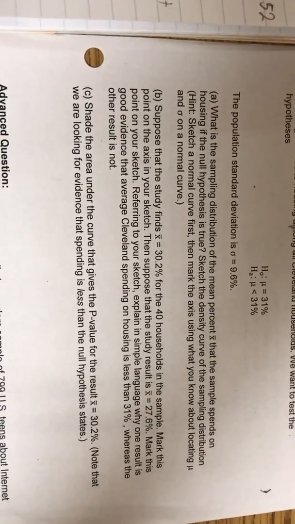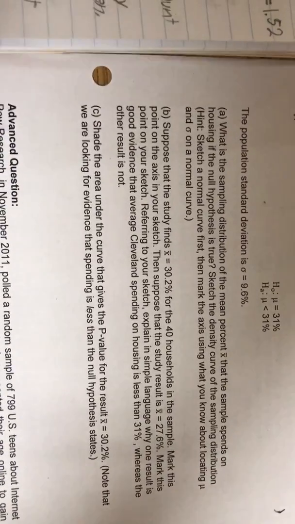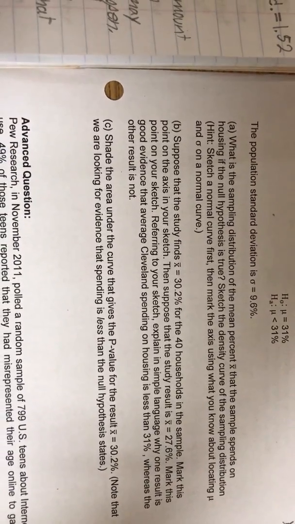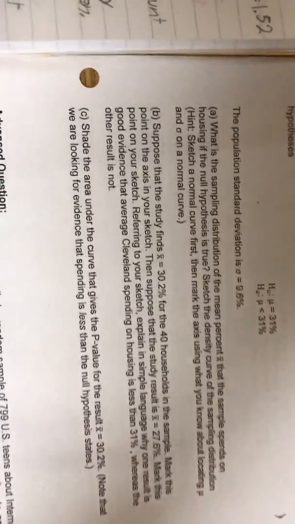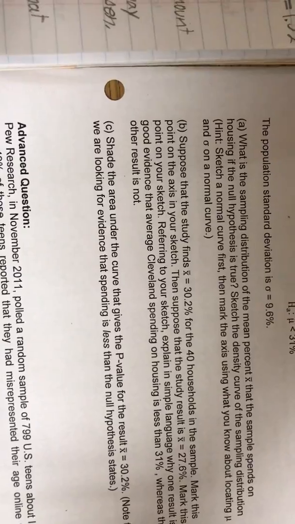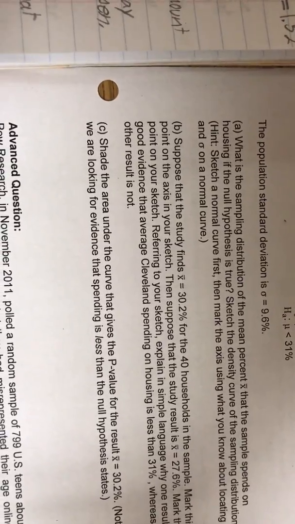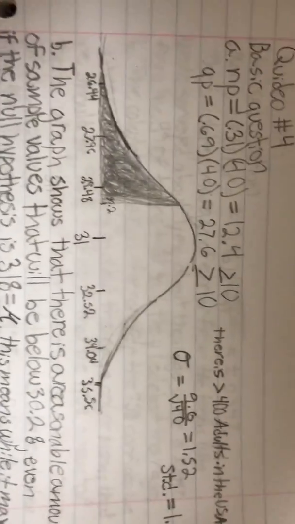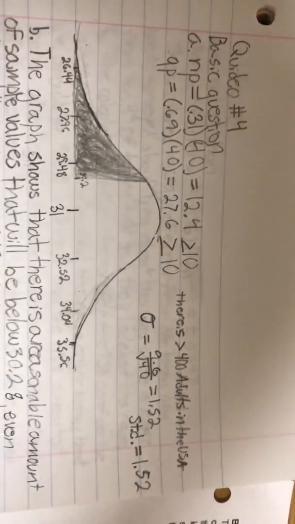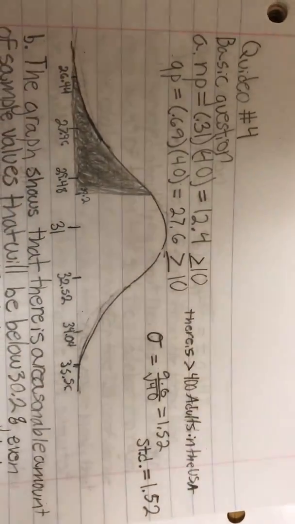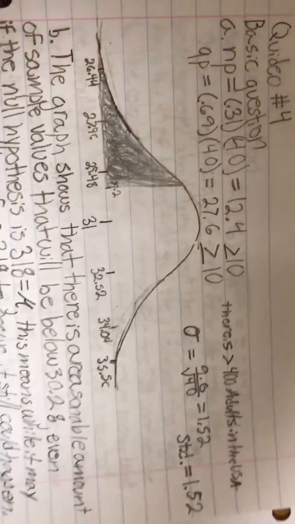So question A of the basic question asks, what is the sampling distribution of the mean percent x bar that the sample spends on housing if the null hypothesis is true? Sketch the density curve of the sampling distribution. So, right here, we have our basic equation findings. The first thing we need to see is that the graph will be normal.